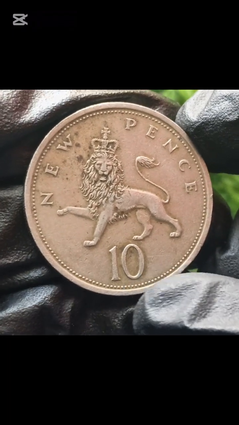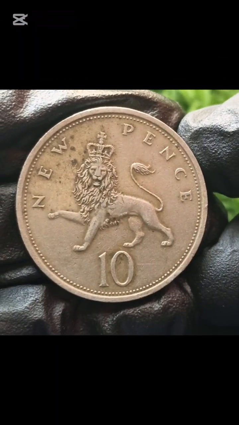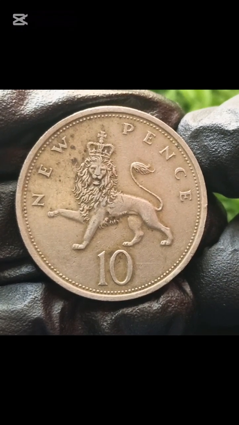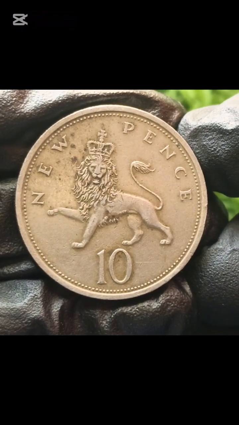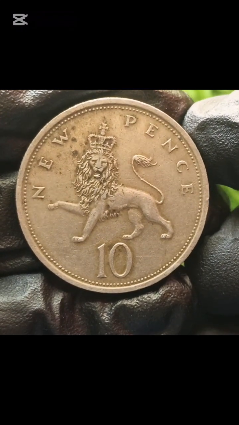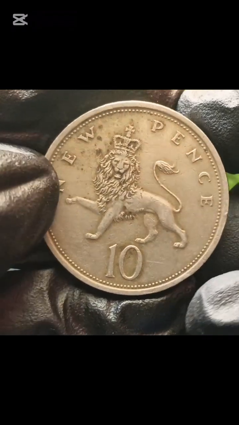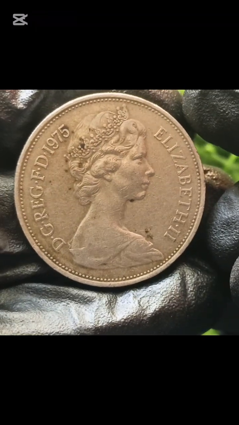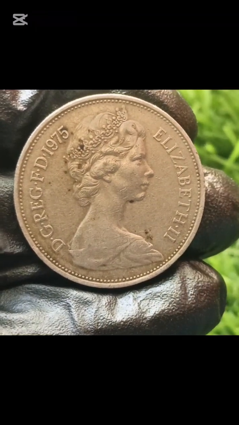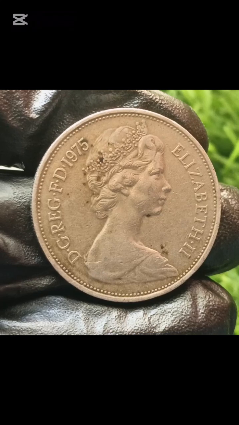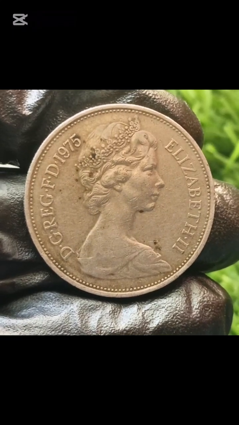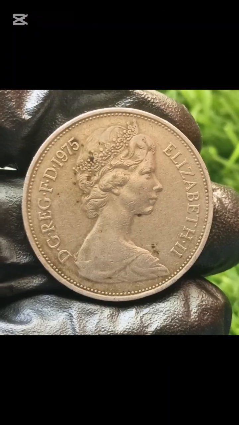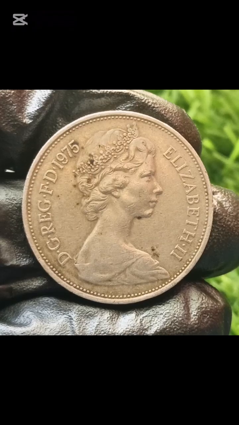modern British coinage. The obverse of the coin features the elegant portrait of Queen Elizabeth II by Arnold McKim, a portrait that became one of the most widely used images of the Queen across the Commonwealth. The youthful image of Elizabeth II brings with it dignity, grace, and a sense of continuity. On the reverse side lies the crowned lion, a design that represents Britain's strength, courage, and enduring heritage. These two features together make the 1975 10 new pence both historically and artistically significant.